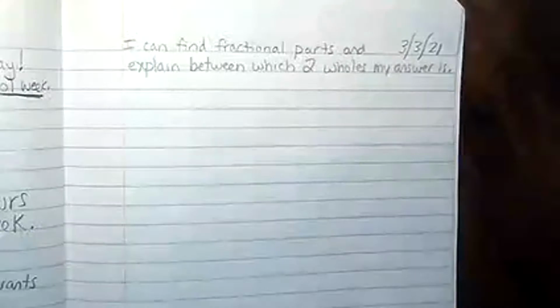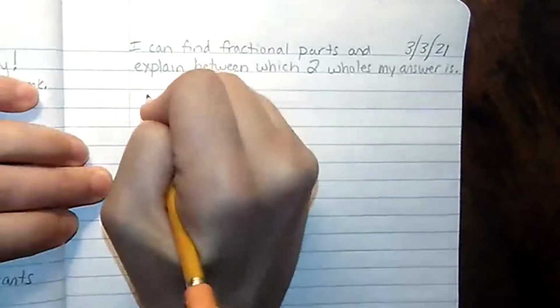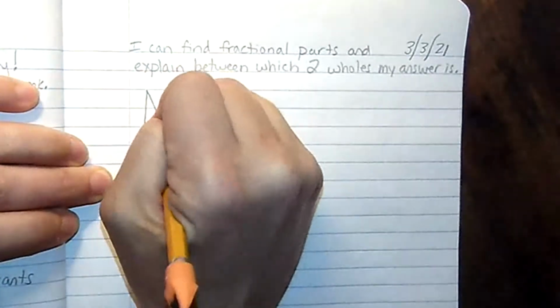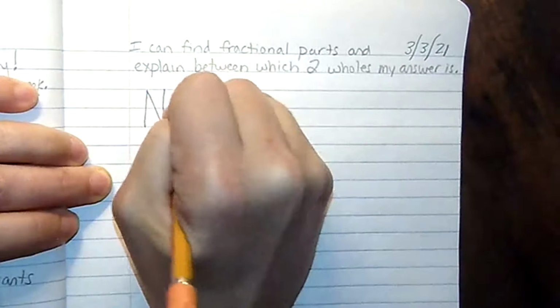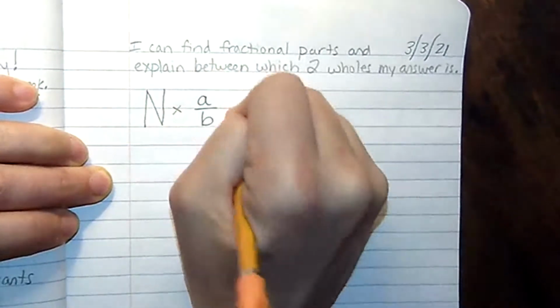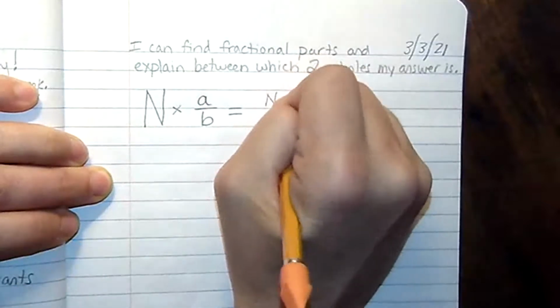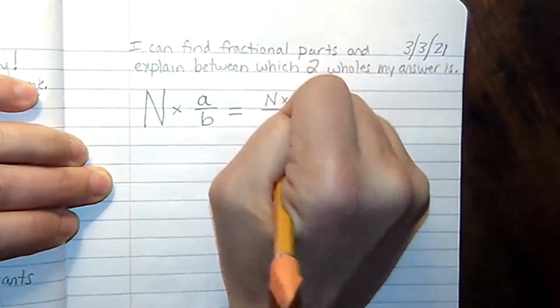March 3rd, 2021, and our I Can for today says, I can find the fractional parts and explain between which two whole numbers my answer lies. All right, so let's start with a little review from yesterday. Yesterday we were talking about how we could have a big number and I could multiply it by a fraction. And really, to find my answer, all I had to do was take my number and multiply it by the numerator, right? So we did n times a over b.